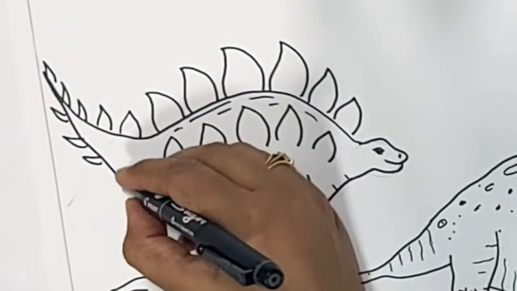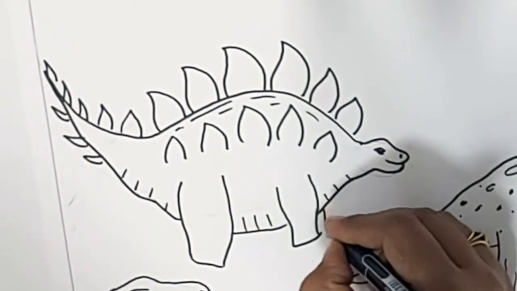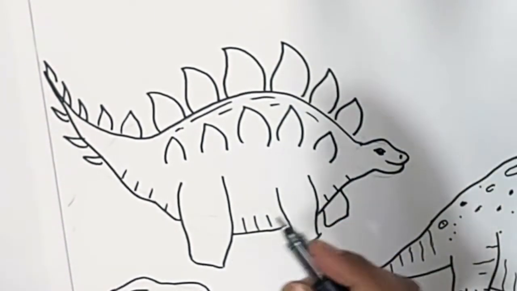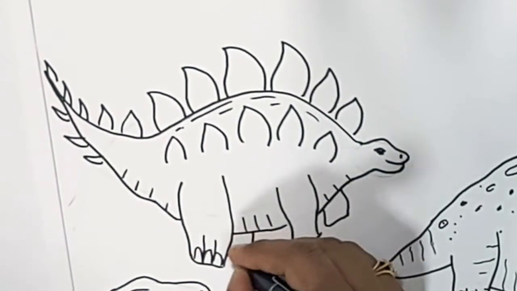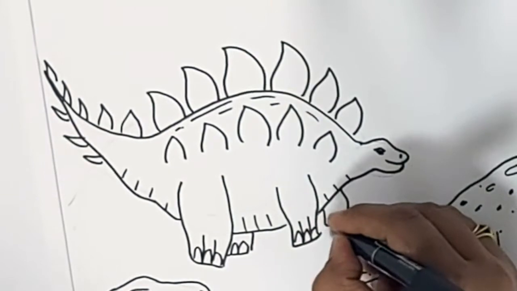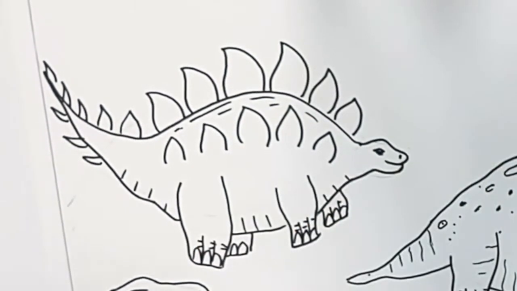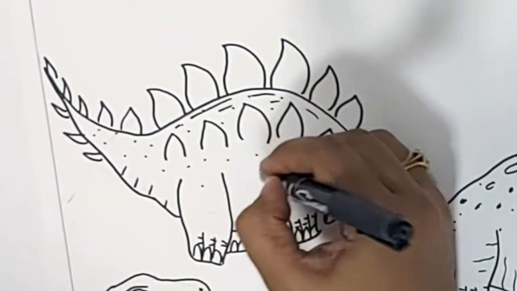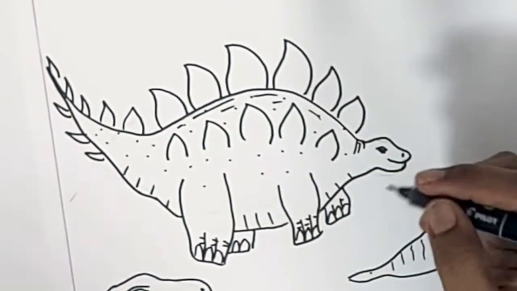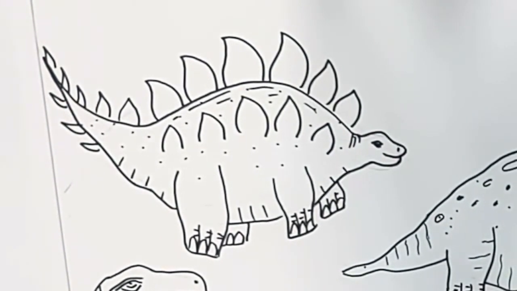These are very hard, very scaly. The entire body is very, very rough. And it is very bulky. The head is small, but the entire body otherwise is very bulky. So in this simple way we can draw this dinosaur, and we'll color it with bright colors as well. This dinosaur was also a herbivore, so it did not have any carnivore teeth-like structures.